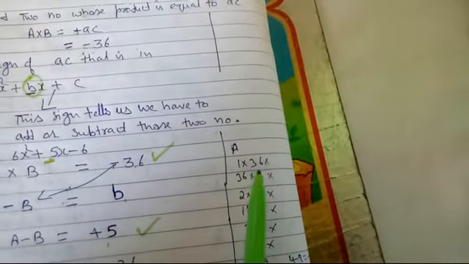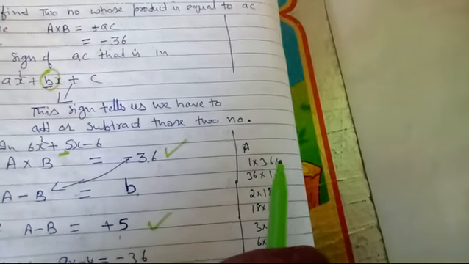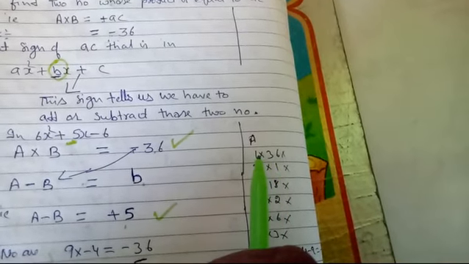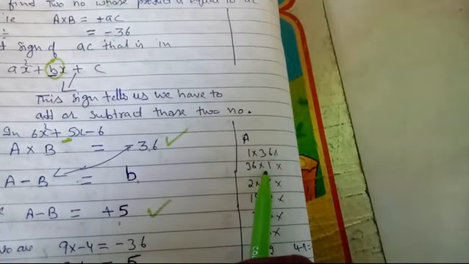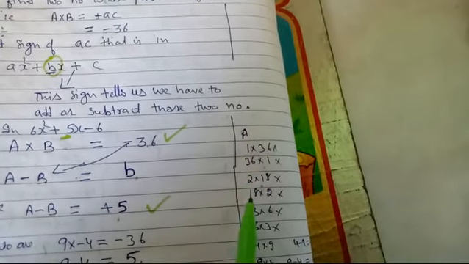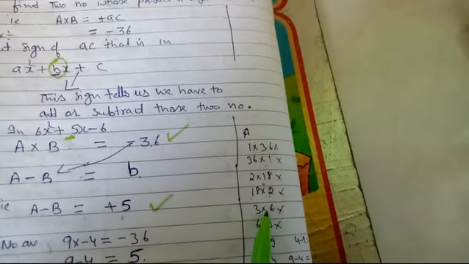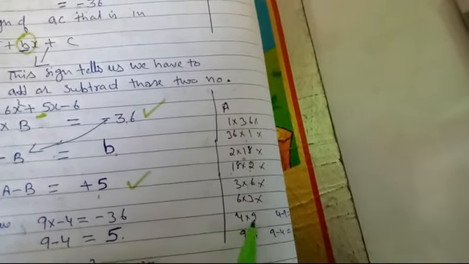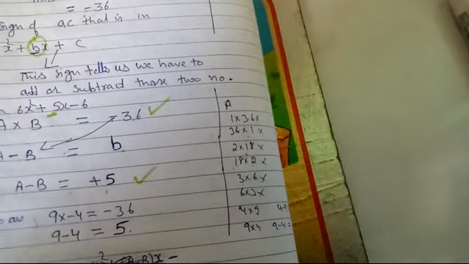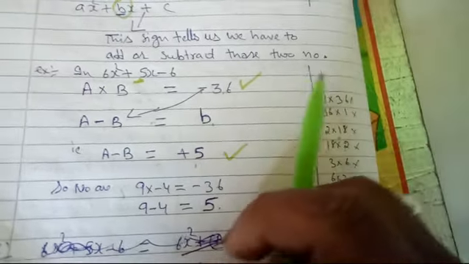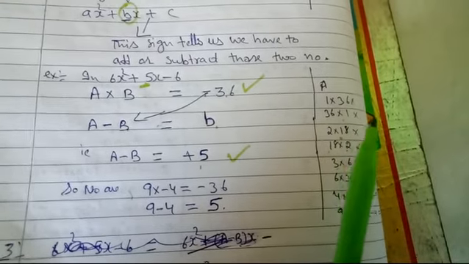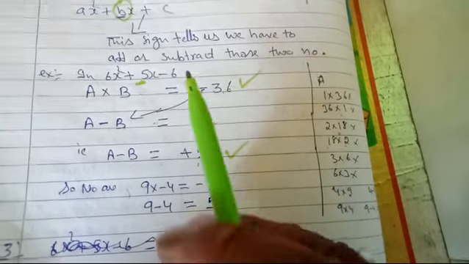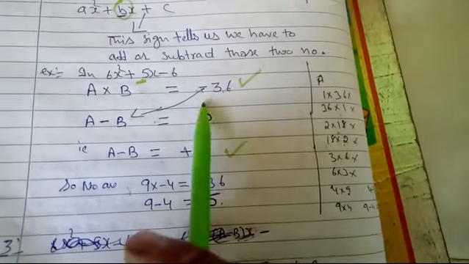So how do we get those numbers? First, 1 into 36 gives 36, because these are the factors of 36. 1 and 36, 36 and 1. Second is 2 into 18, 18 into 2, 3 into 6, and 4 into 9, 9 into 4. So here we saw the product of all these numbers is equal to 36, but we have to see only that pair which satisfies both conditions.